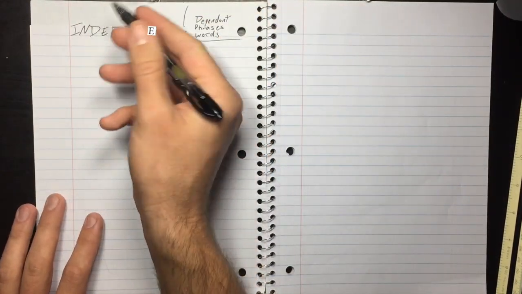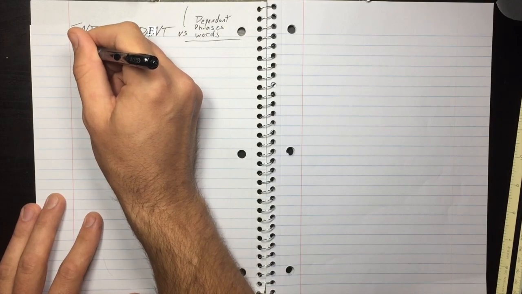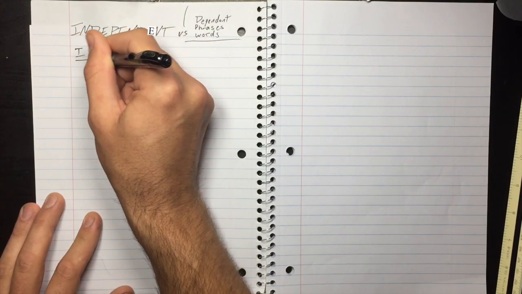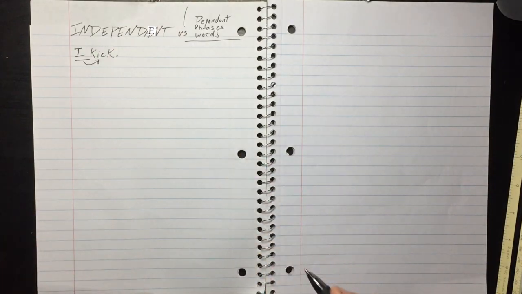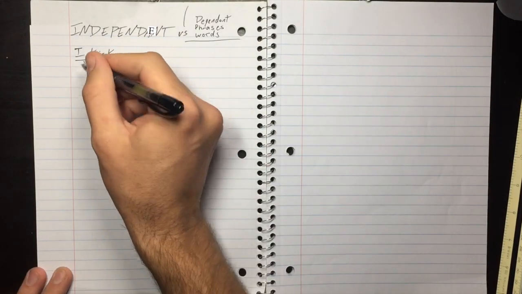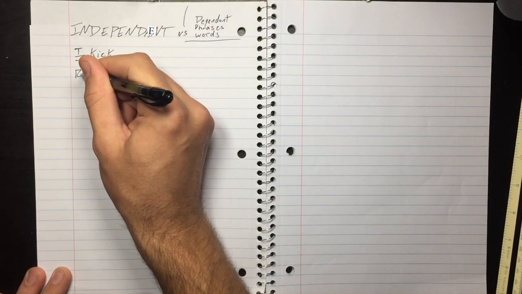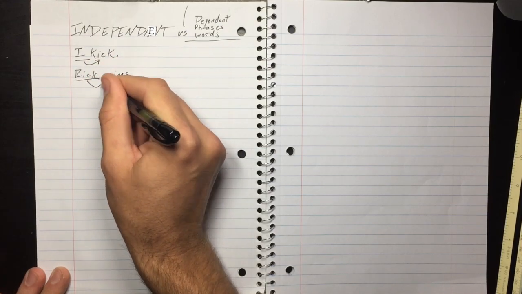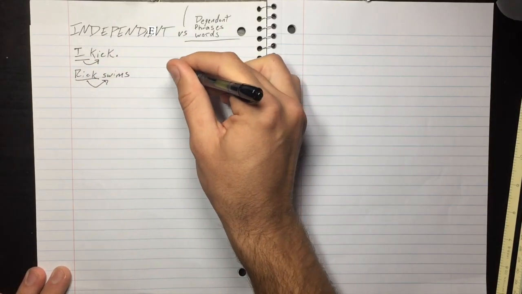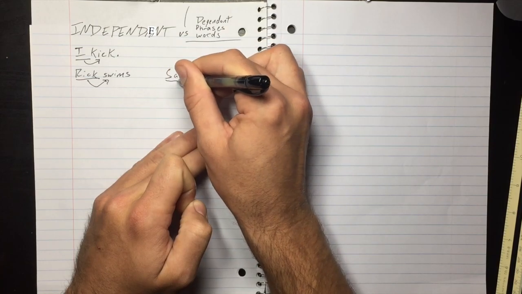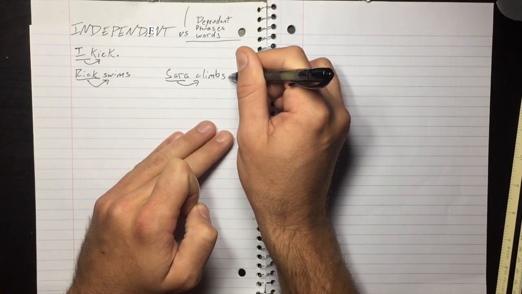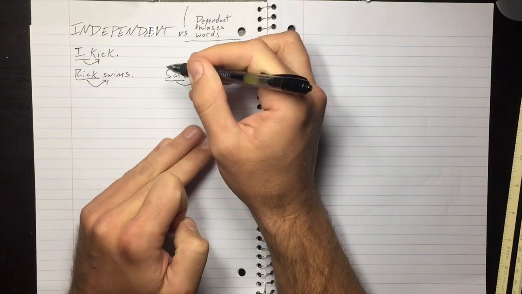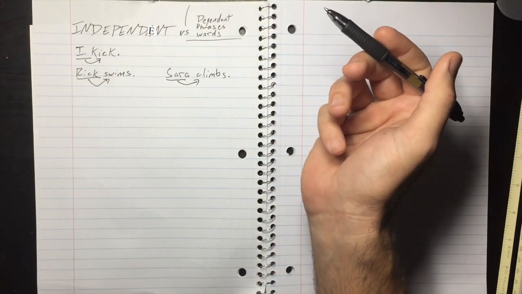An independent clause is a full sentence. It's a noun that does a verb. That's it. Just like Rick is a noun, he does a verb. Right? Sarah is a noun, and she does a verb. And independents are complete sentences. Even though they're two words, these are complete sentences.